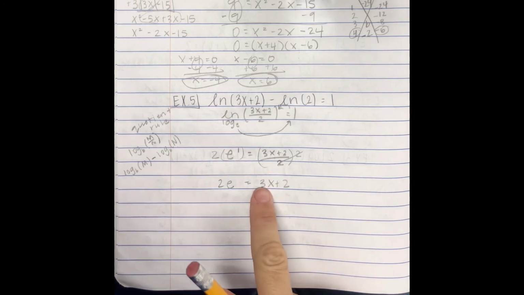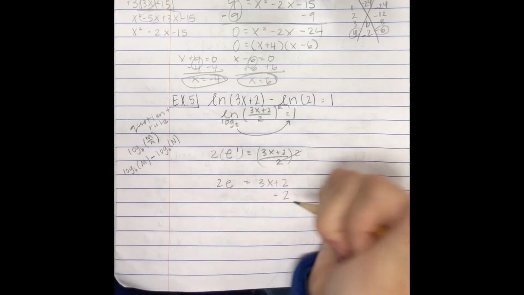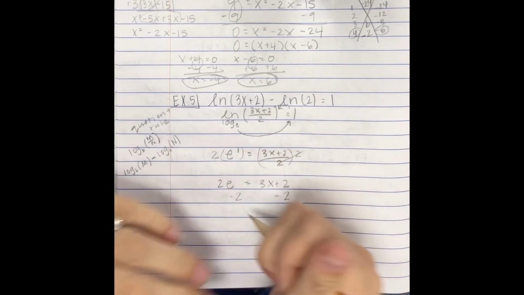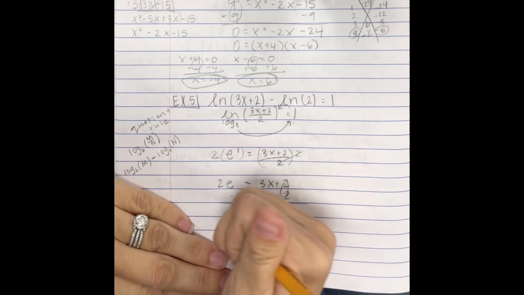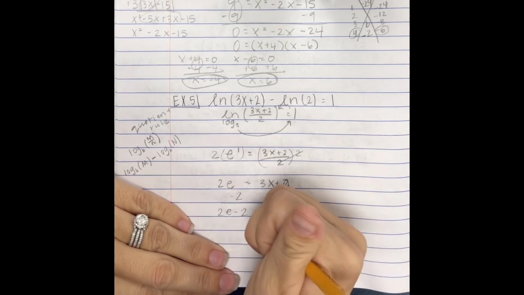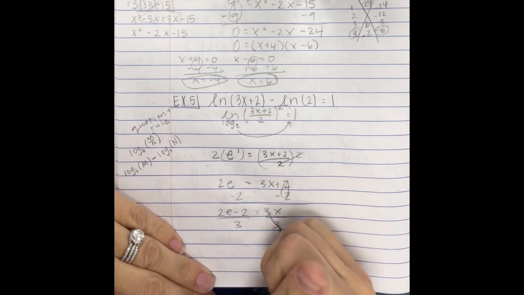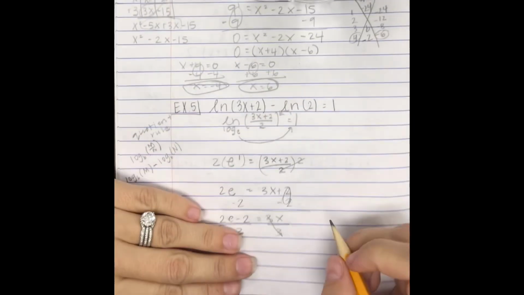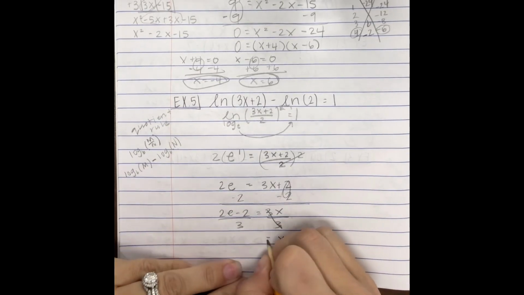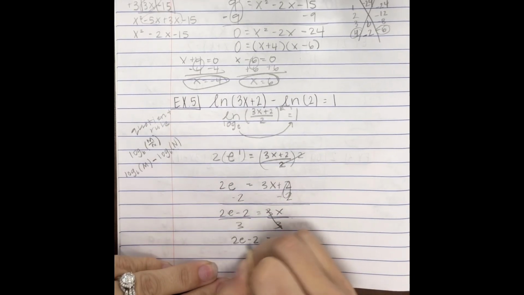We're just trying to get x by itself, so I'm going to do minus 2 on both sides. So now I have 2e minus 2 equals 3x. Divide both sides by 3, and that's our answer. X equals 2e minus 2, divided by 3.